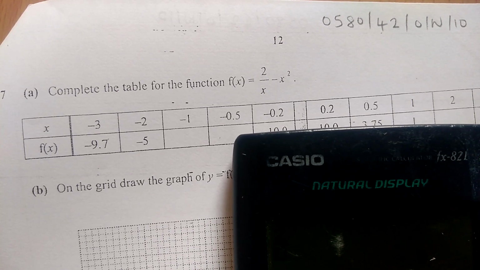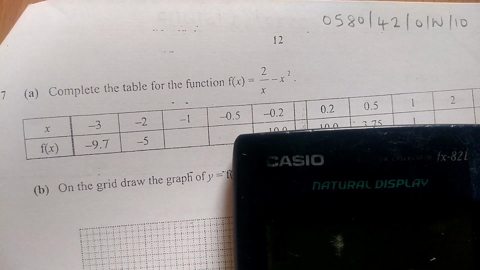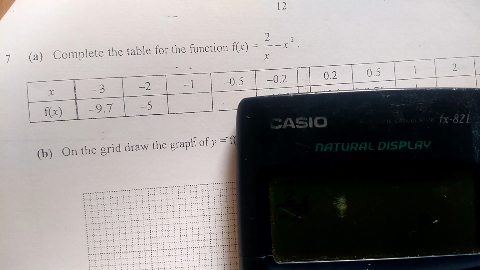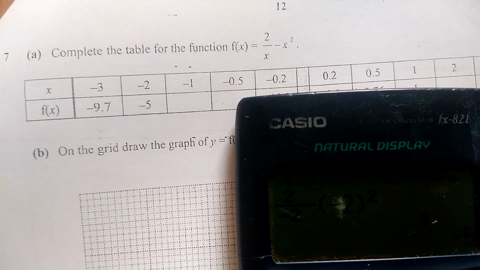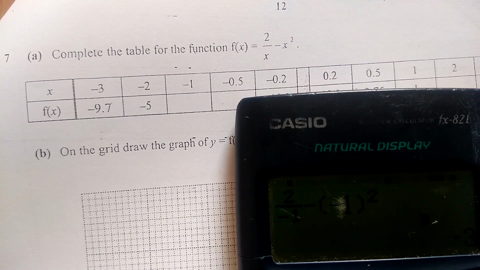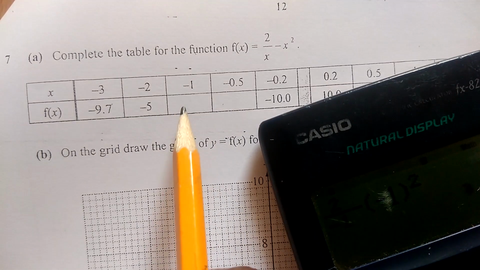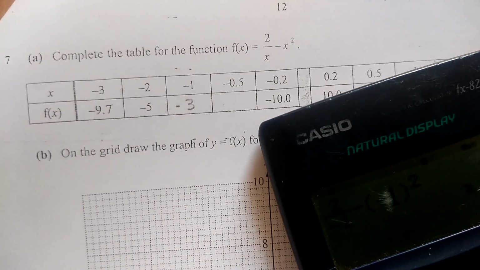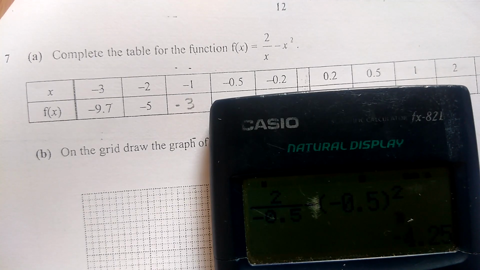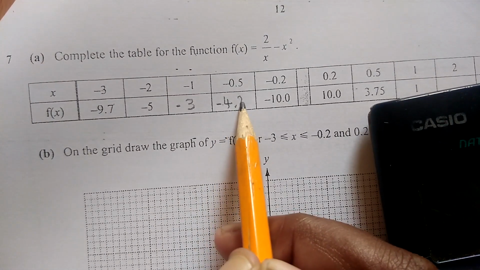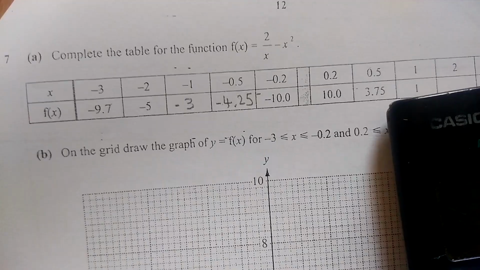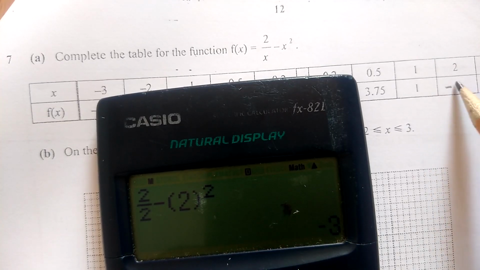So let's use -2 first to check if we're going to get -5. 2 divided by -2, minus -2 squared is -5. So you get -3. What about -0.5? We're going to get 4.25, and then -3.